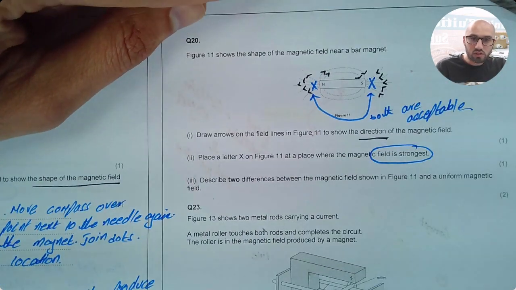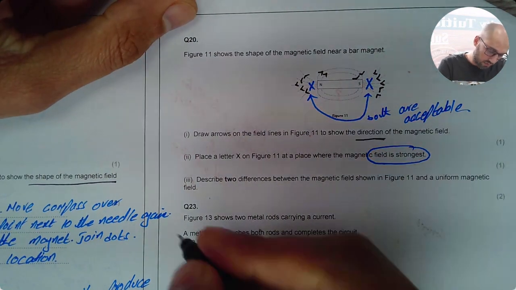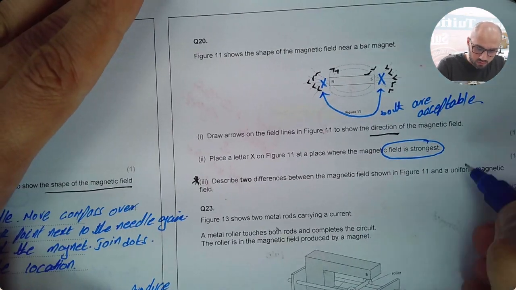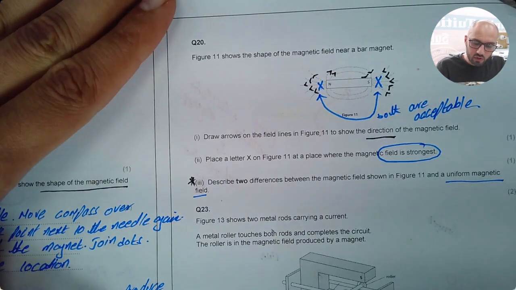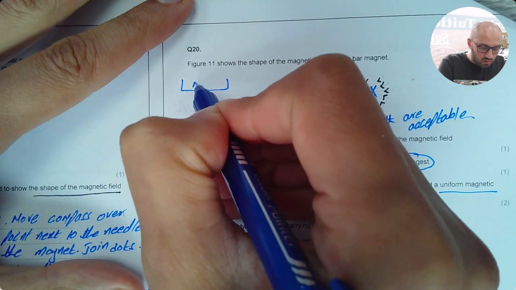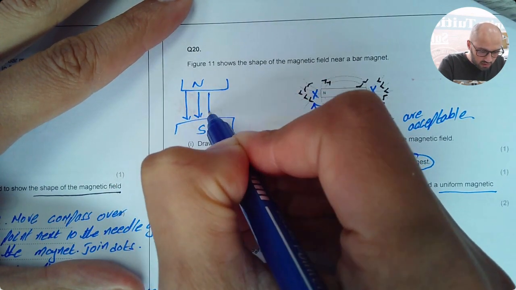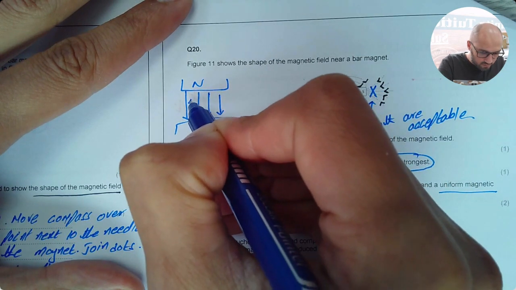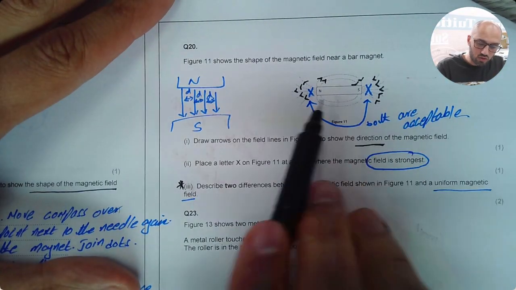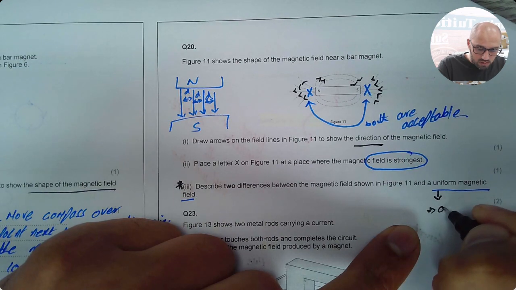Now next part says describe two differences between magnetic field shown in figure 11 and a uniform magnetic field. I'll put a star on this question because it's an important one. So I have to recall what we mean by uniform magnetic field. If I recall, I can say this is north, this is south, and the uniform magnetic field will be like this. If I compare these two, I can say in case of uniform magnetic field, they are always straight lines.